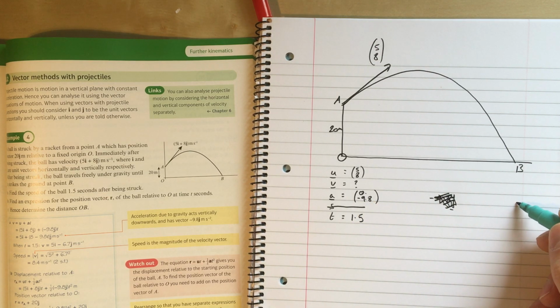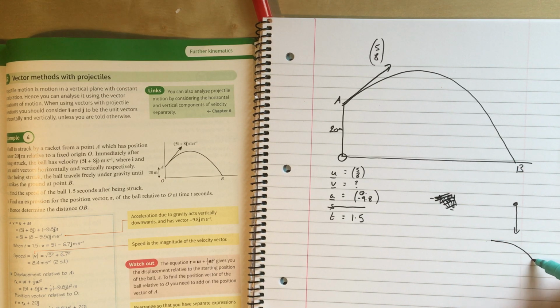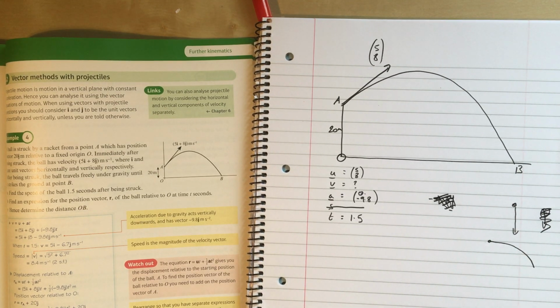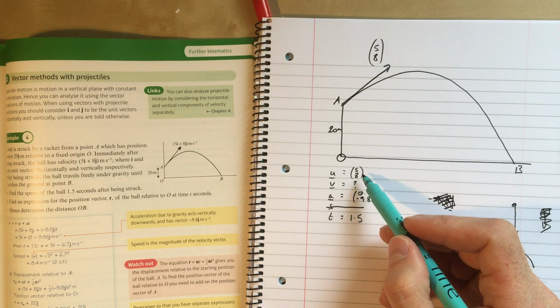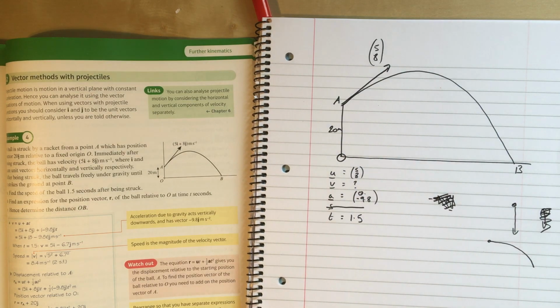But if we have a question, for example, where we just have an object and we're just dropping it, or we're hitting an object horizontally and it's just falling downwards, then for the vertical motion, for a lot of people, they will choose positive as the downwards direction because all the motion's happening downwards. In this case, we have a vector system where upwards has to be positive because that's the way our vectors work, right?